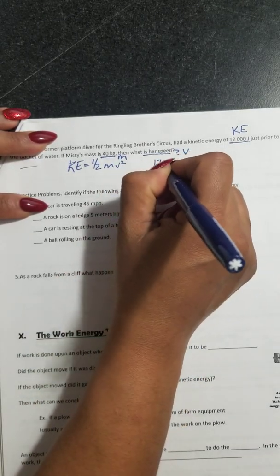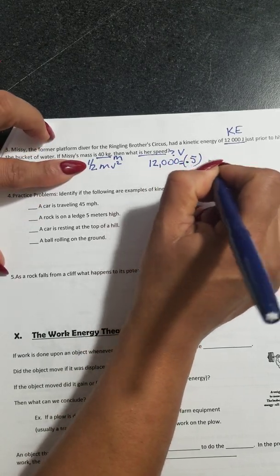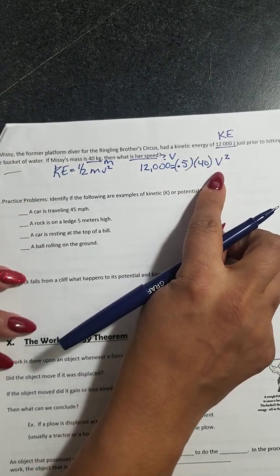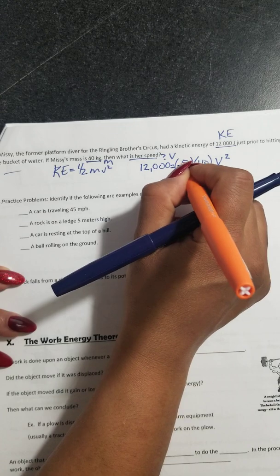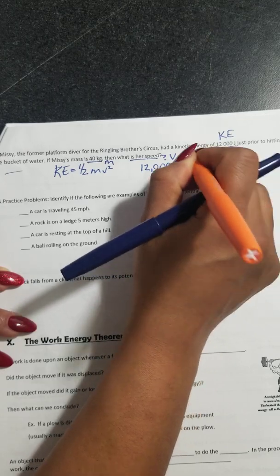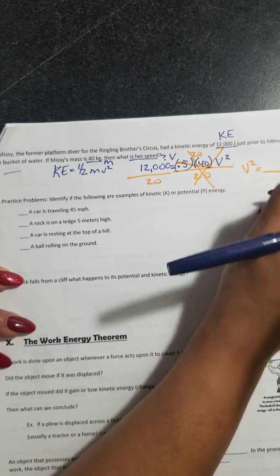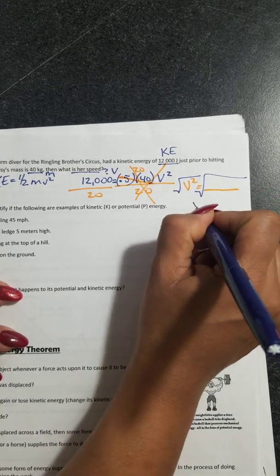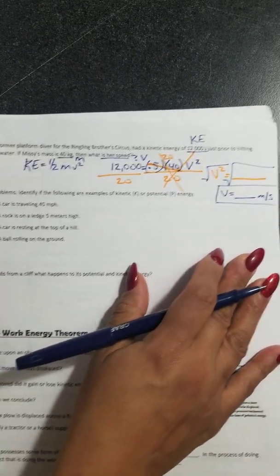So let's plug in those values: 12,000 equals, I'm going to change 1/2 to 0.5 times the mass of 40 times v squared. Don't forget that's a squared value. What do you do at the end? You're going to square root it. So let's go ahead and look. 40 times 0.5 equals 20. So divide this side by 20. That cancels out. Divide this side by 20. You're going to get v squared equals blank. Not my answer because that is a squared value. Please don't forget to square root it so that way you can find the velocity in meters per second.